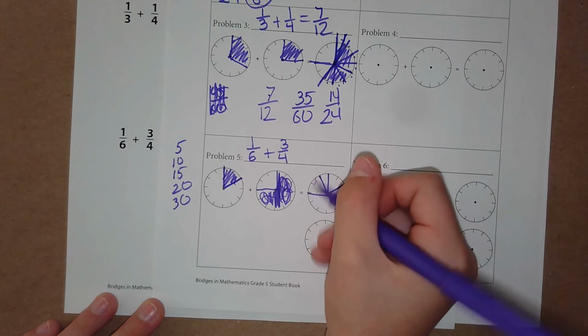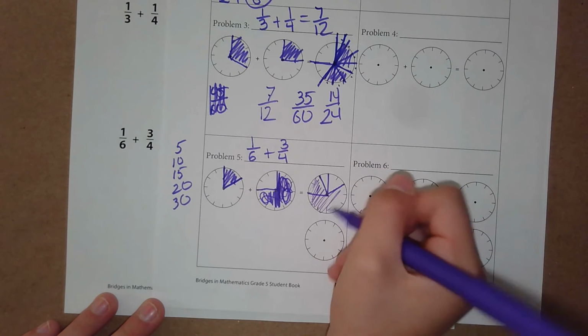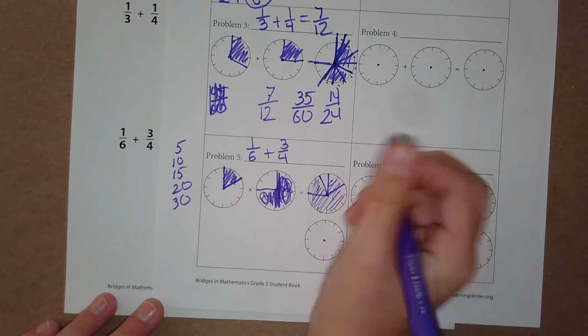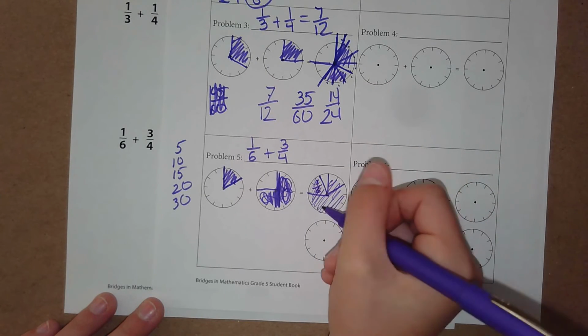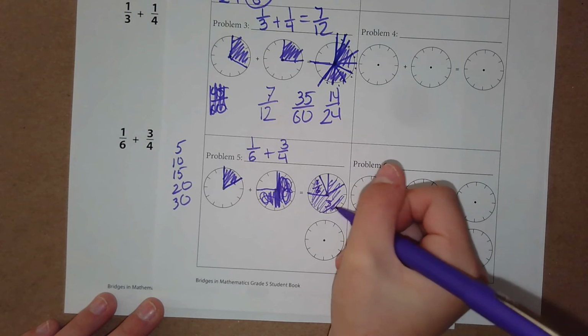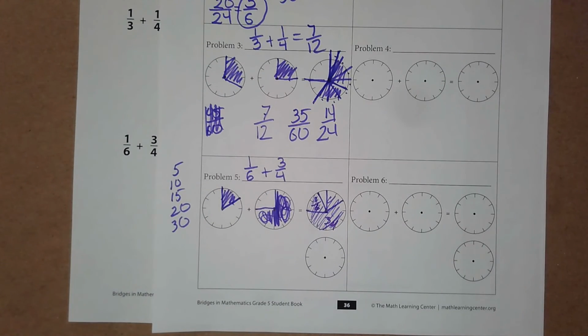Interesting. So what's what here? That's 3. This one is 1/6, and then this one's 3/4. So you shaded in how many of what? How'd you look at it? Well, I looked at it as just putting them next to each other and then having a little piece. All right, cool.